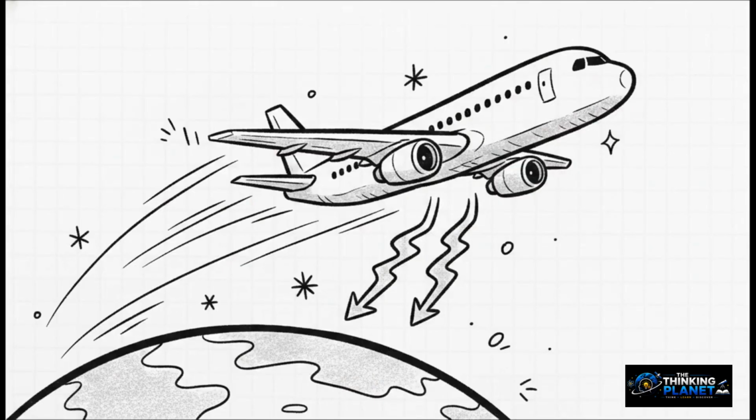Let's ground this with a massive real-world example, an airplane. So you have a commercial jet flying high above the Earth. Does it have kinetic energy? Absolutely yes, because it's hurtling through the sky at hundreds of miles an hour. But it doesn't only possess kinetic energy. Because it's up there at a certain height above the ground, right inside the Earth's gravitational field, it also has gravitational potential energy due to the Earth's downward pull.